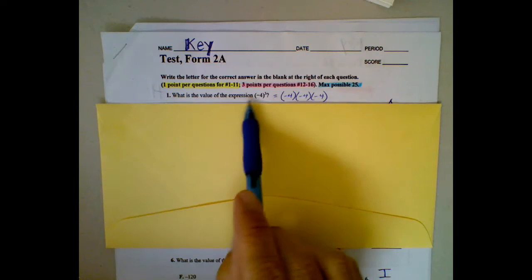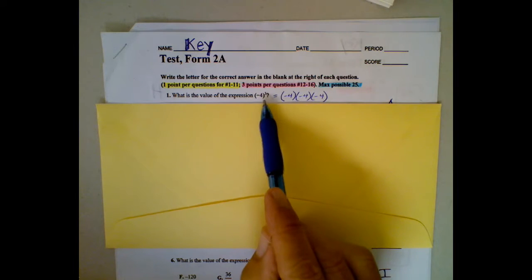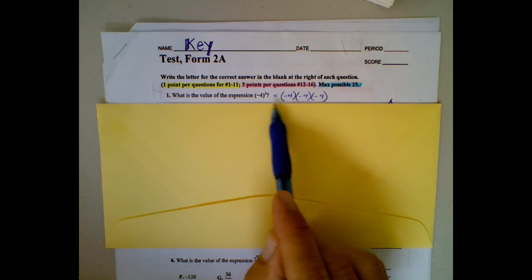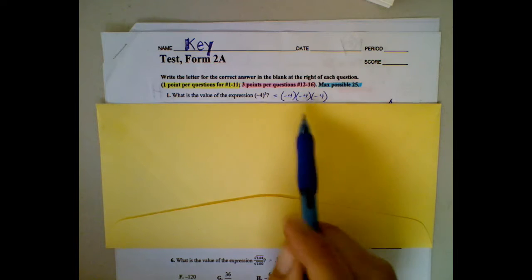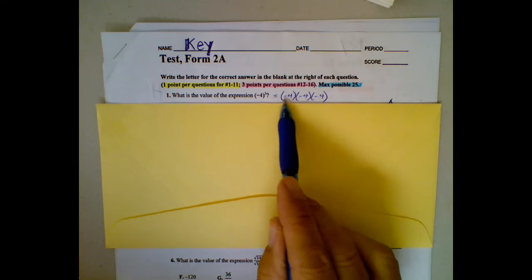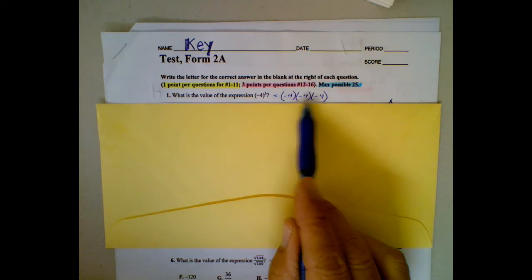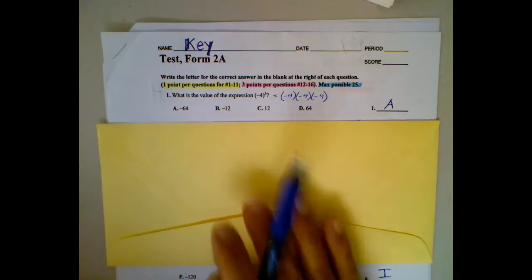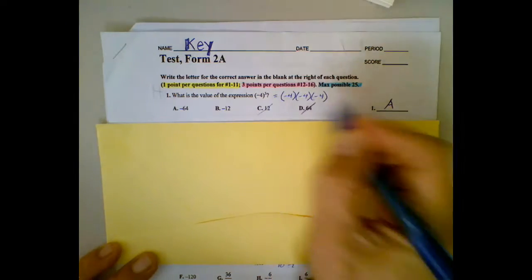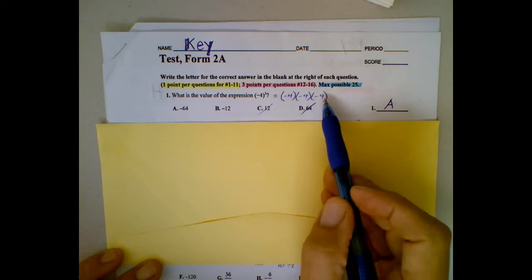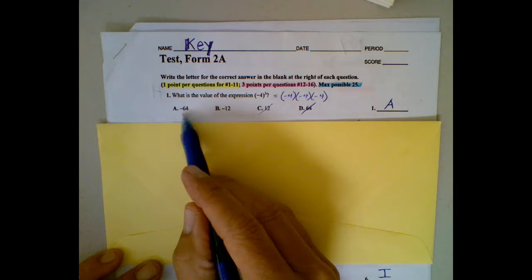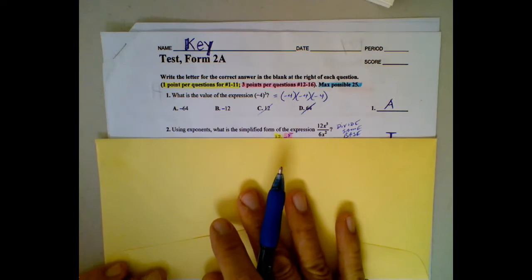Okay, first question. What is the value of the expression -4 to the third power? Well, that's the same thing as writing -4 times -4 times -4. And so I could see right away that the answer is going to be negative, right? Because a negative times a negative is a positive, times another negative is negative. So right away you can see that C and D can't possibly be correct. 4 times 4 is 16. 16 times 4, 64. So -64, A, was the correct answer.